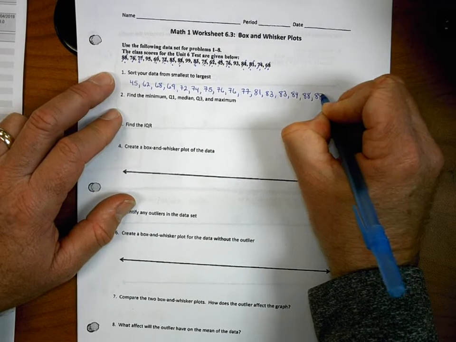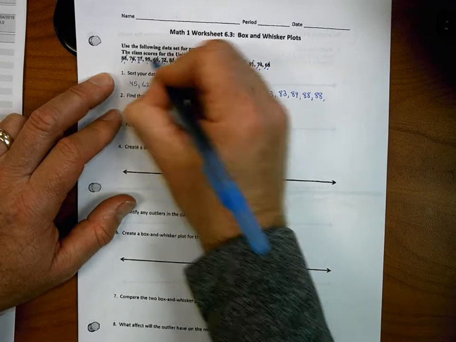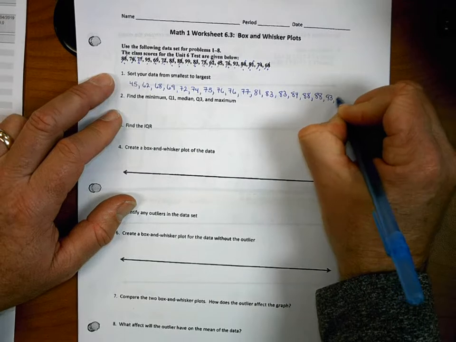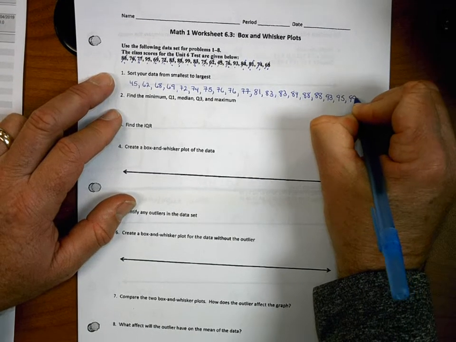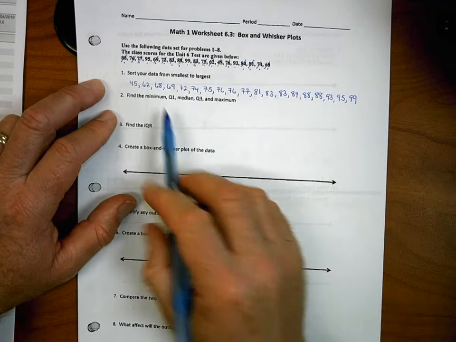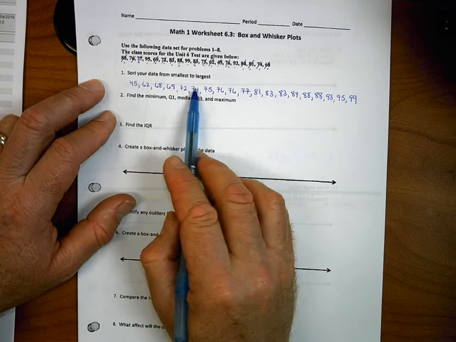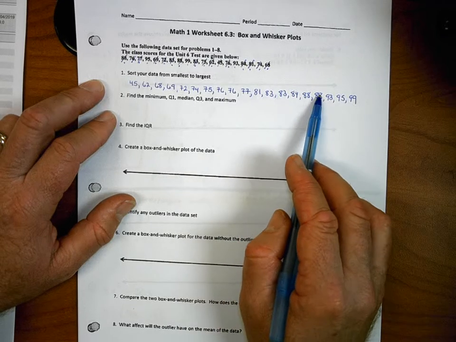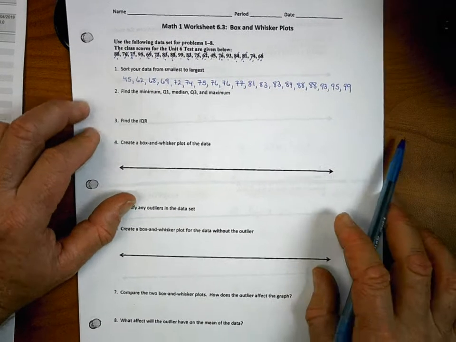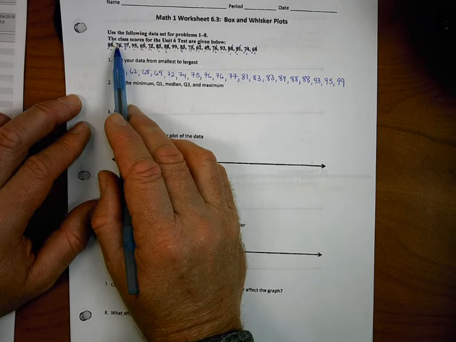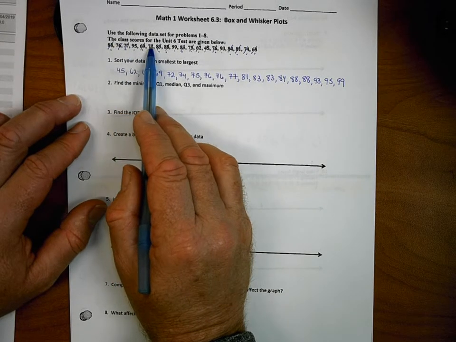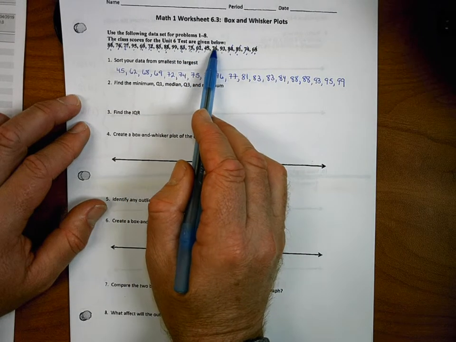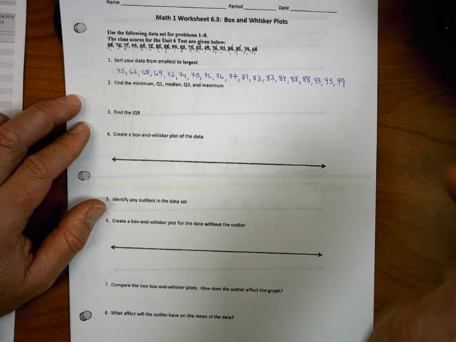Alright, and then lastly, let's put the numbers that are in the 90s. So I got a 95, a 99, and a 93. So 93, 95, and 99. Okay, now one thing you should do after you put them in order, you should just count them up. 1, 2, 3, up to 19. I have 19 test scores. Count them up here, see if it matches up. 1 through 19. It seems to match up.